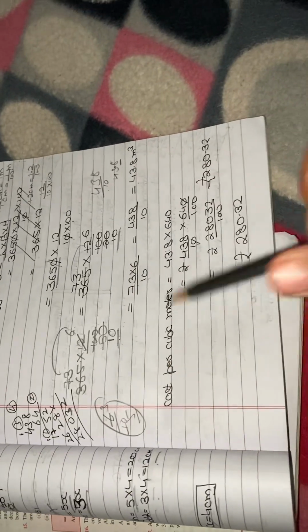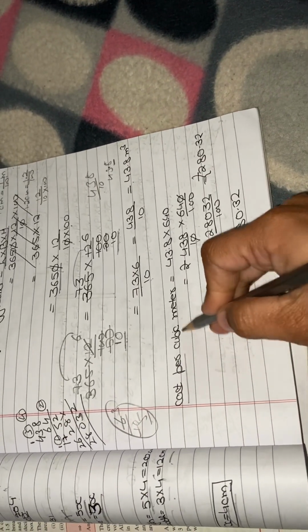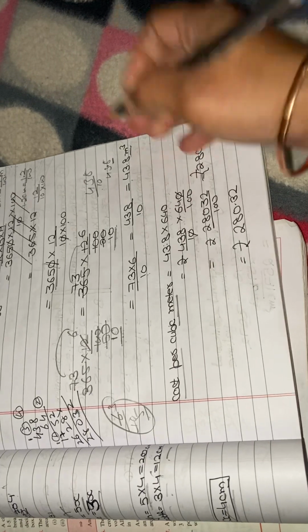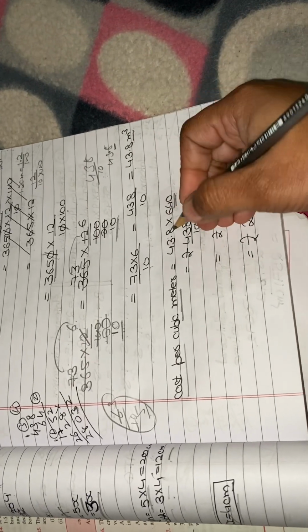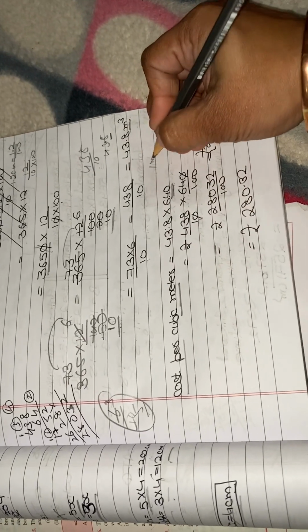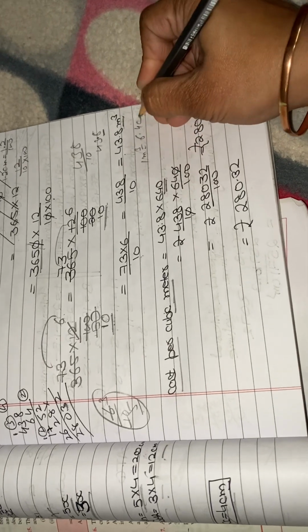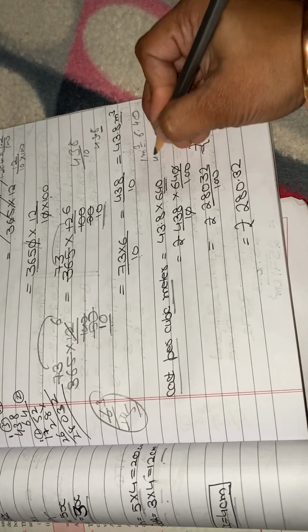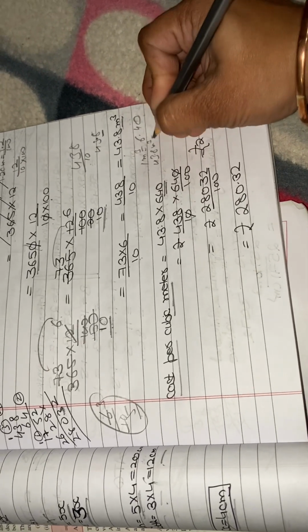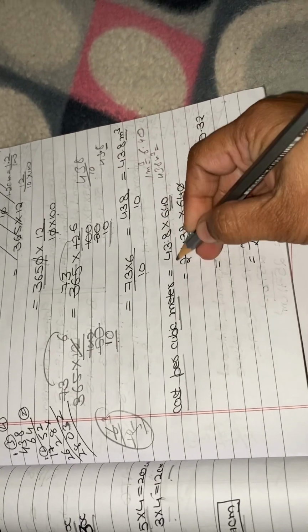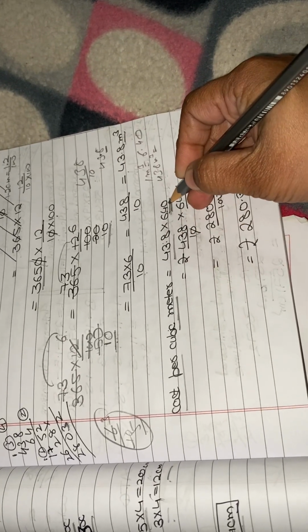Now the next step is cost. The cost per cubic meter: for 1 meter cube, the person is charging 6.40. And for 43.8 meter cube, the person will charge 43.8 multiplied by 6.40.